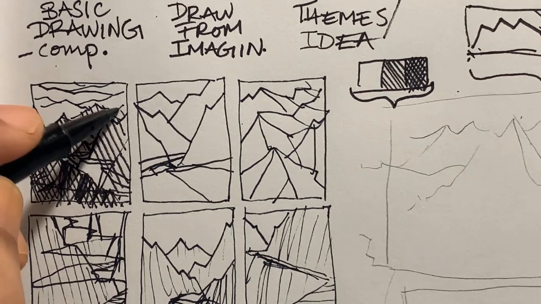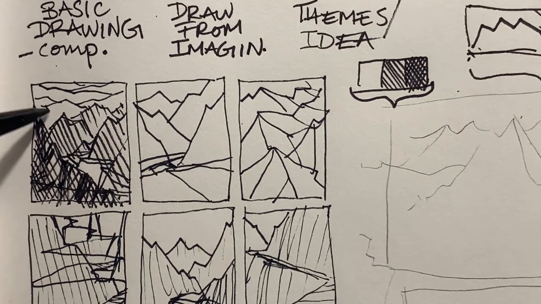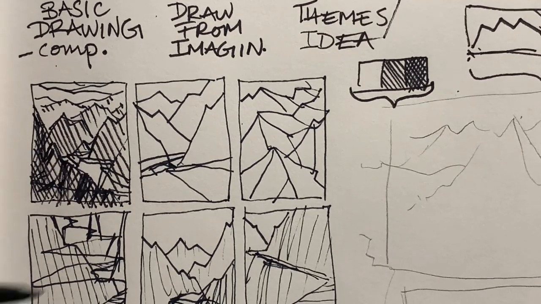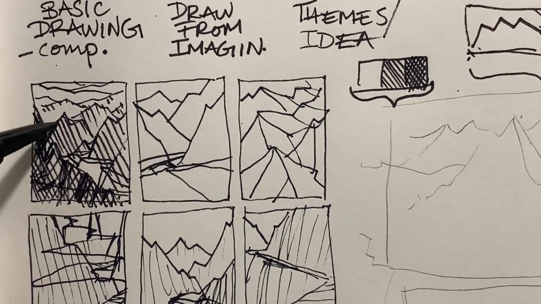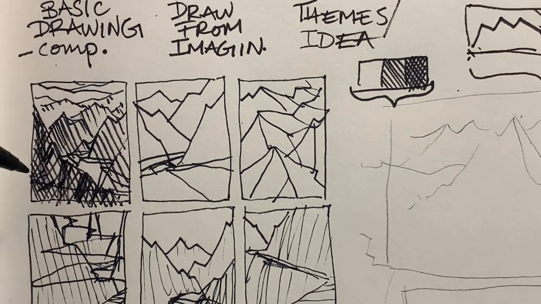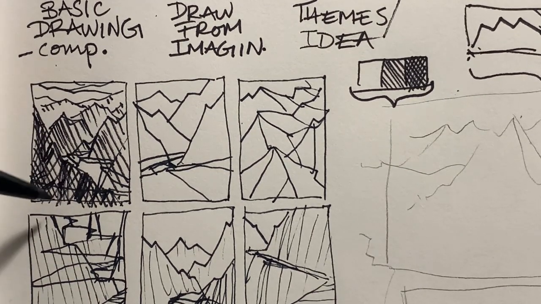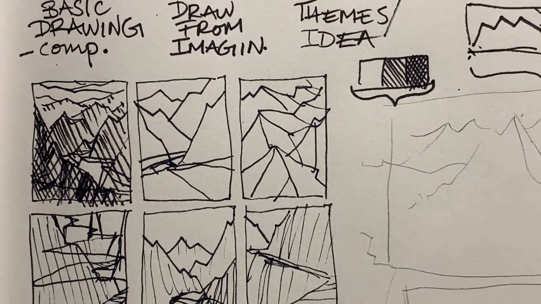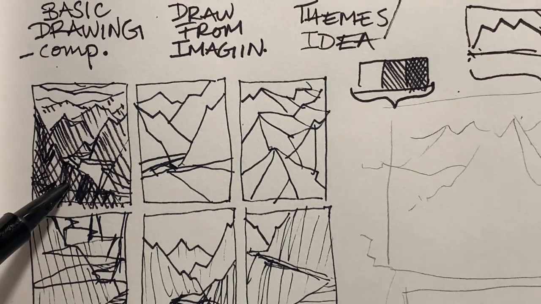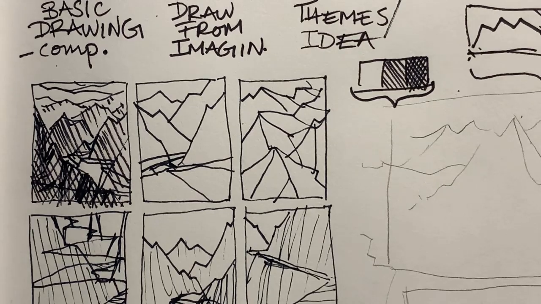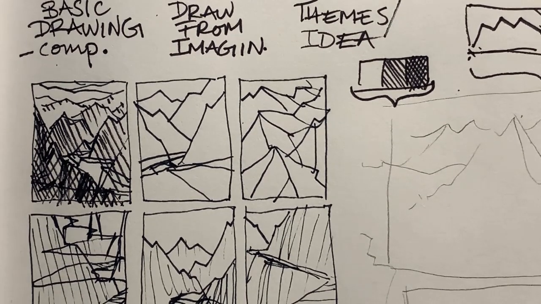Again, it depends on the medium you're using. If you're using pen, you're going to have to use these little lines to do that, and sometimes you can go over in the same direction without cross-hatching, because not only does that change the value, but it changes the texture. So it'll look more detailed, it'll look more rough right here. So that's one way to think about it.